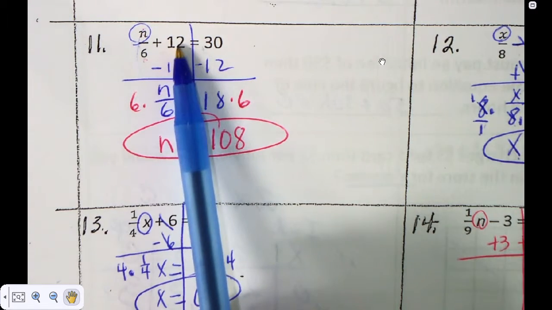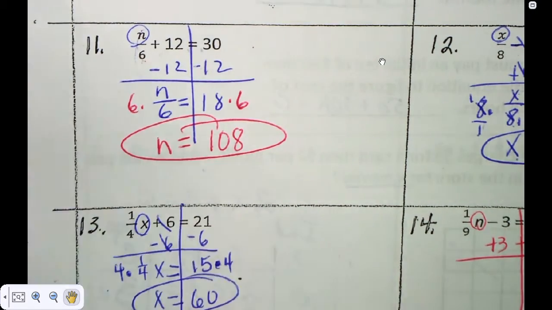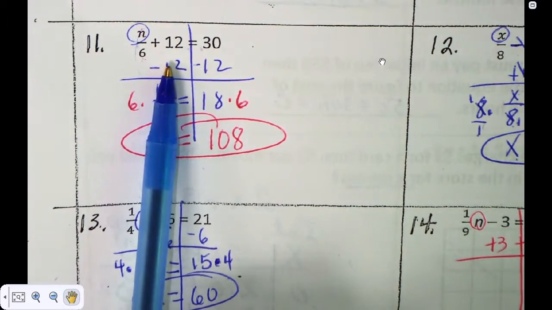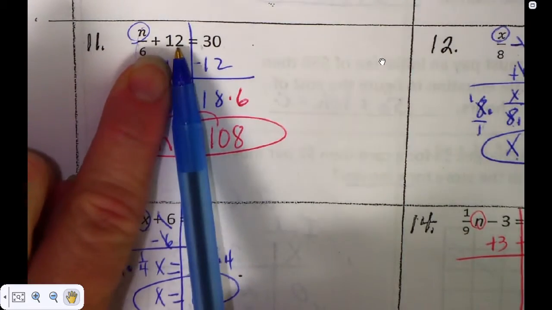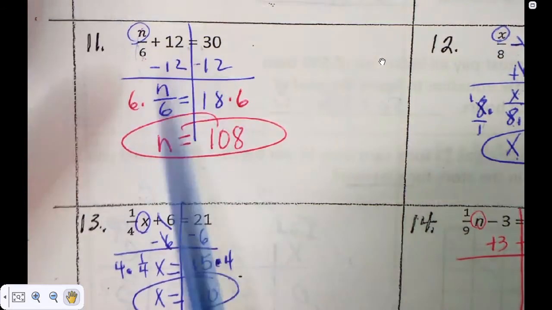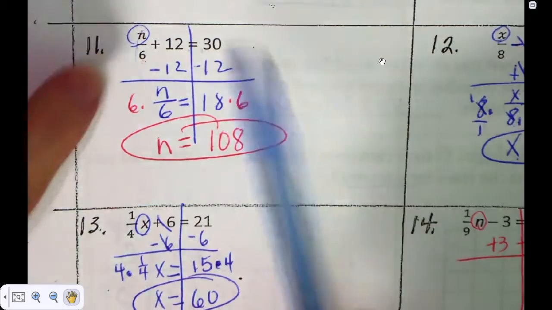Somebody wasted 3 or 4 minutes waiting on me to come help them today, and all I did was point to their problem and I said, look, is that the same thing? And they went, oh, no, because they put minus 12 instead of plus 12. So you're checking first. Check your problem and make sure that's right first.